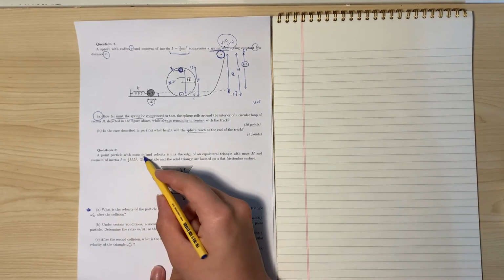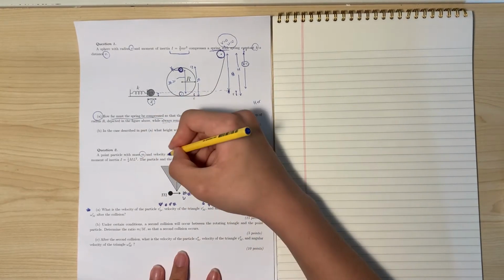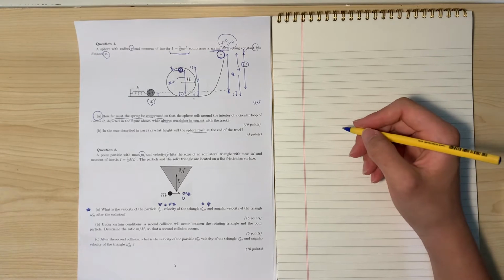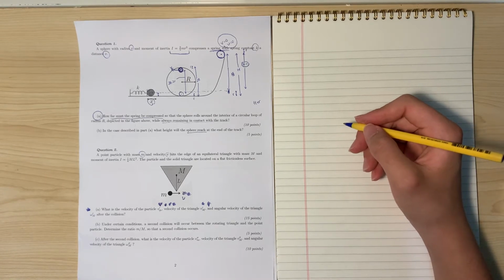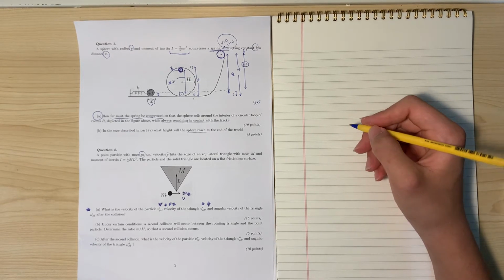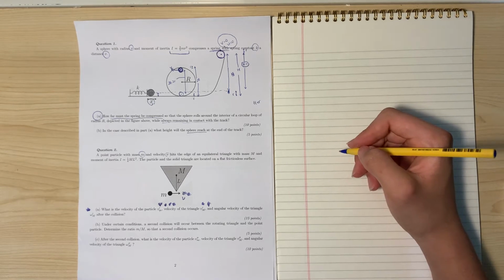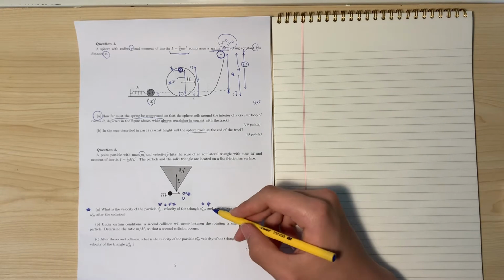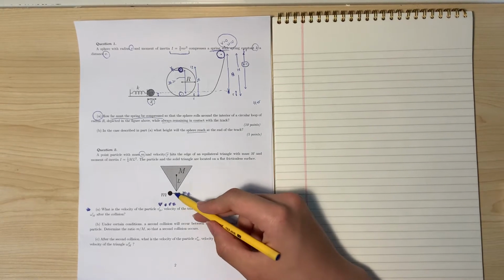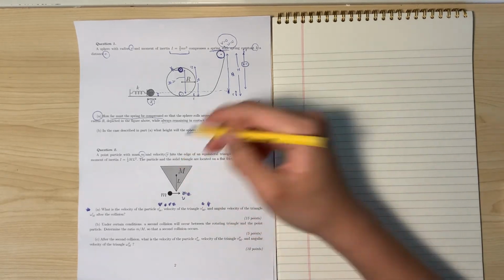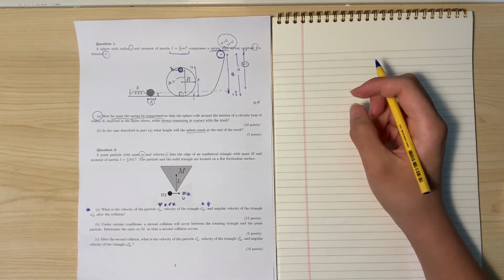A point particle with mass m and velocity v hits the edge of an equilateral triangle with mass M and moment of inertia 1/4 ML squared. The particle and the solid triangle are located on a flat, frictionless surface. The question wants us to find the velocity of the particle after collision, the velocity of the triangle after collision, and the angular velocity of the triangle after the collision.